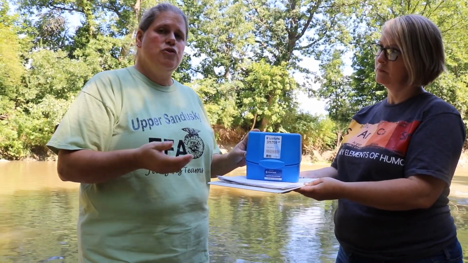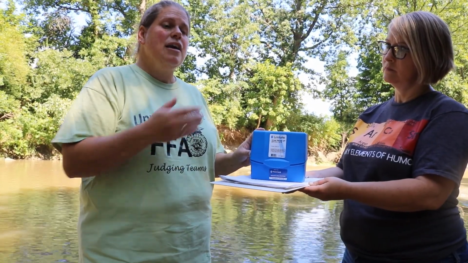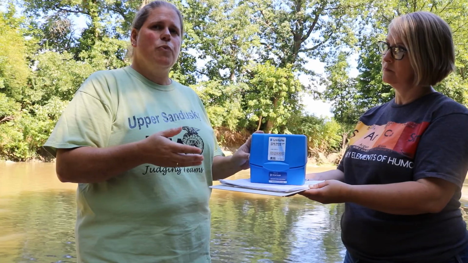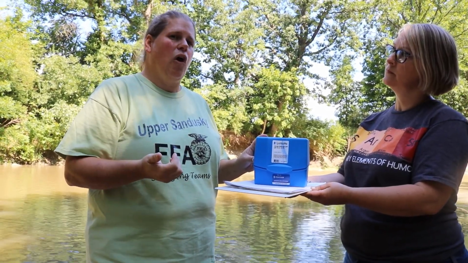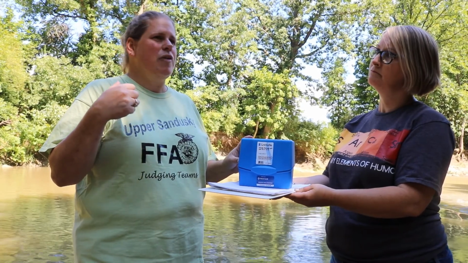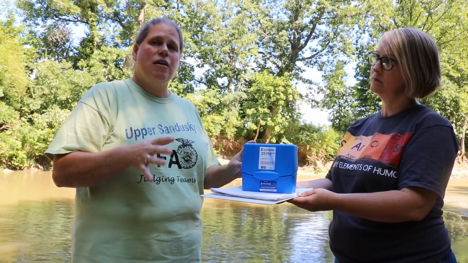A lot of times I do stream study in the fall. In the fall sometimes the water tests pretty good chemically, but then when we look at the macroinvertebrates we find there, you can't find anything. And it's because people aren't fertilizing their lawns in the fall. There's sometimes not as much water flow, and so sometimes that can be better or worse. And so we like to compare both of them.